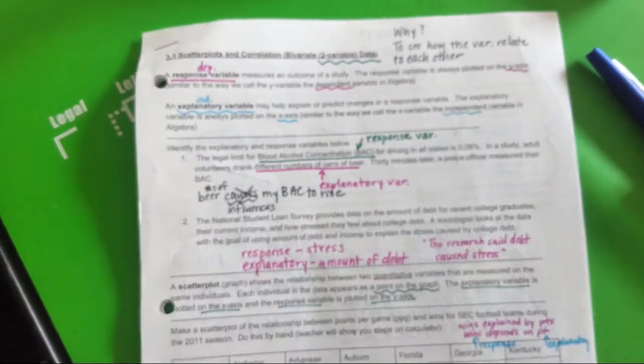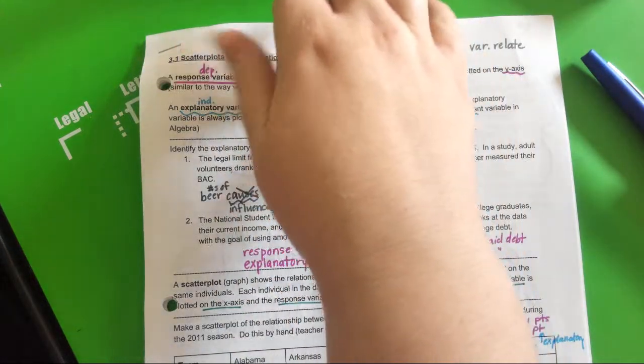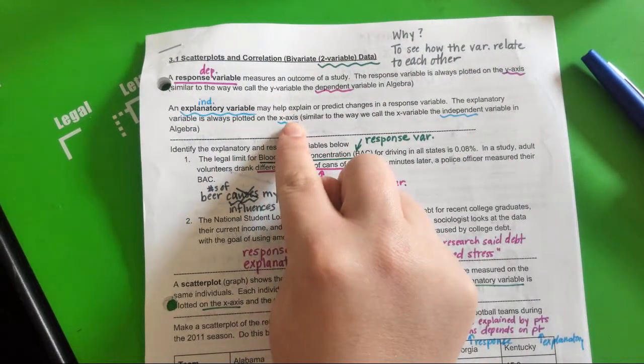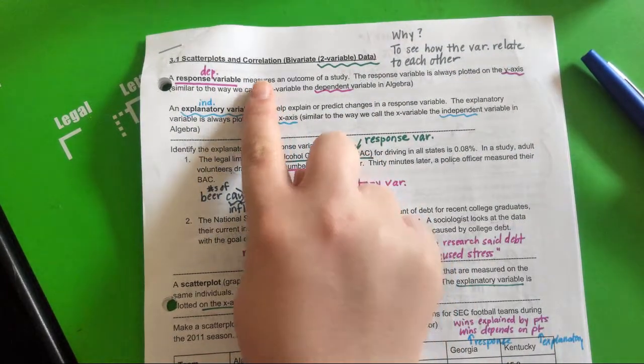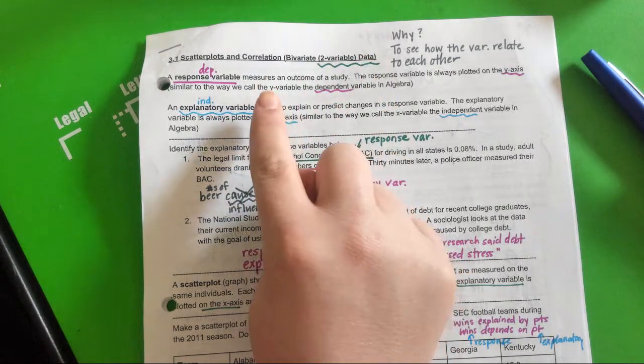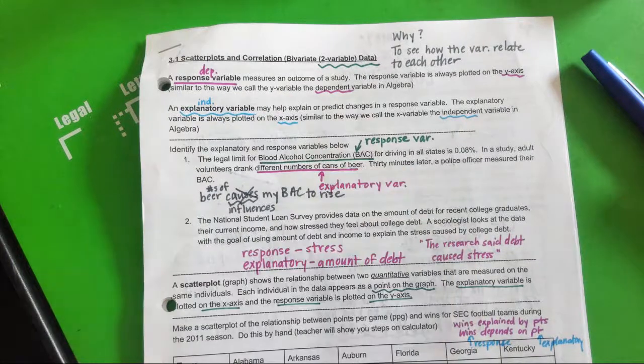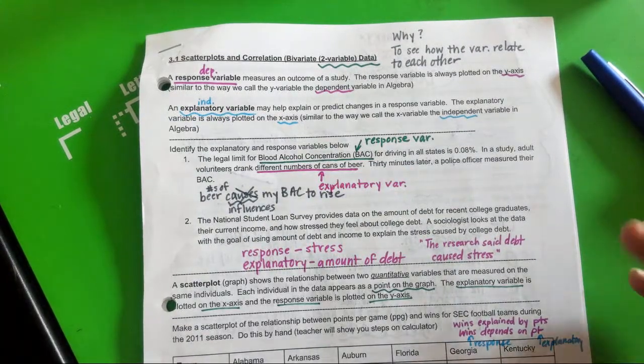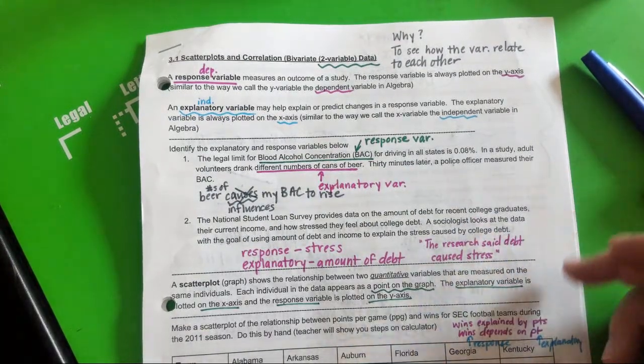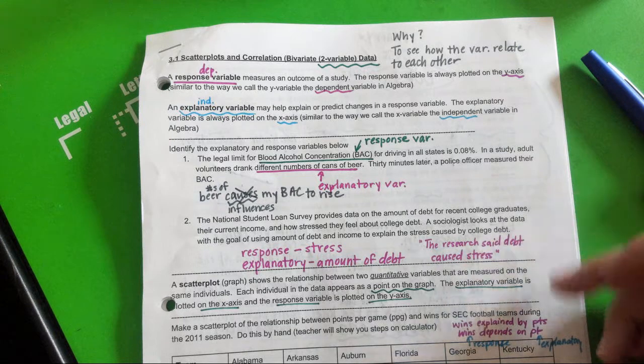Okay, so we started chapter 3 with response and explanatory variable. Response was dependent, so it's normally like a y, because it depends upon x. Explanatory was independent, so it's x. And we have to identify the response and explanatory in order to actually graph correctly.